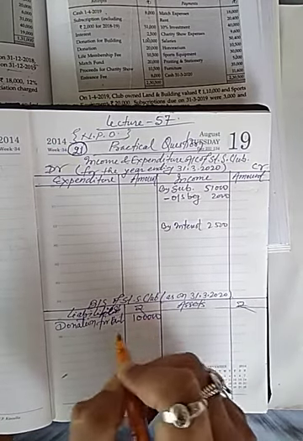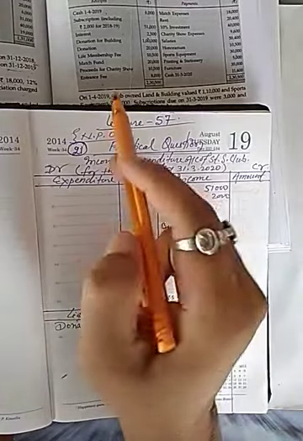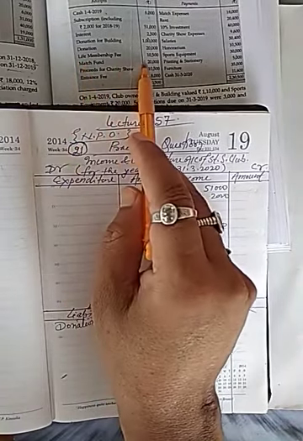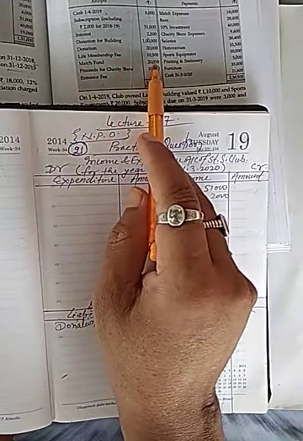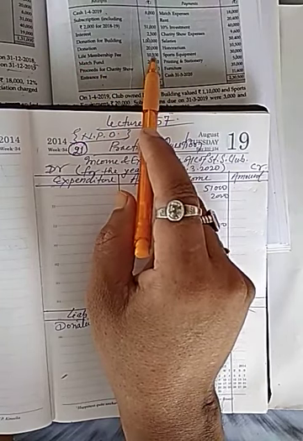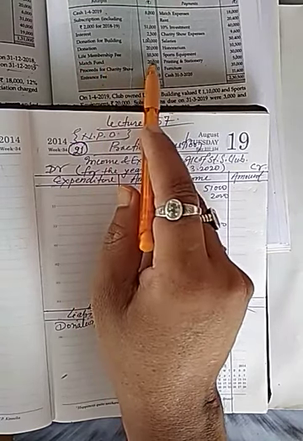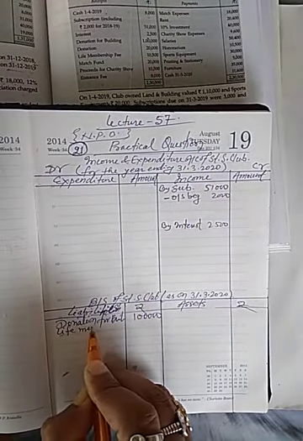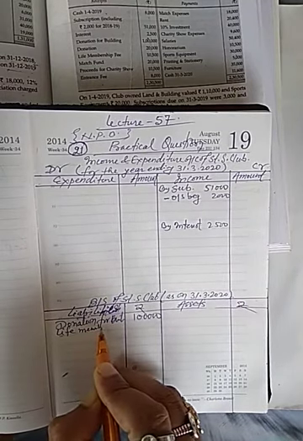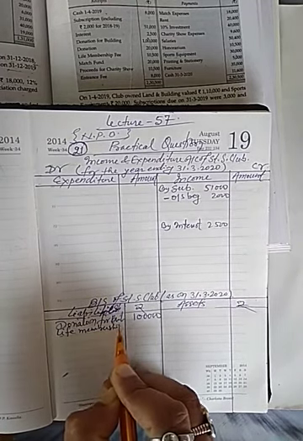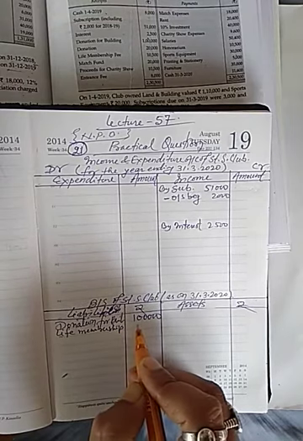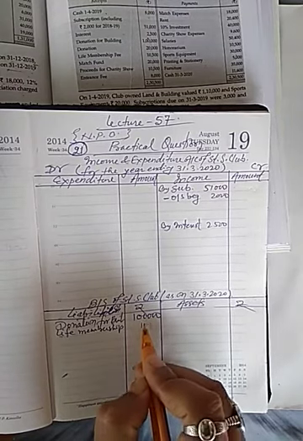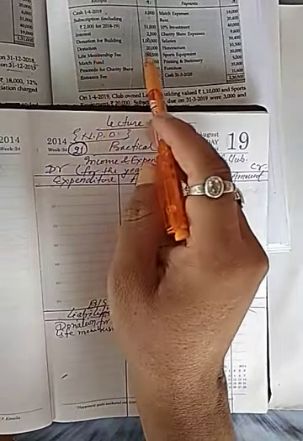Now life membership fee also will be on the liability side, life membership fee. Amount is given 10,500. Now donation.